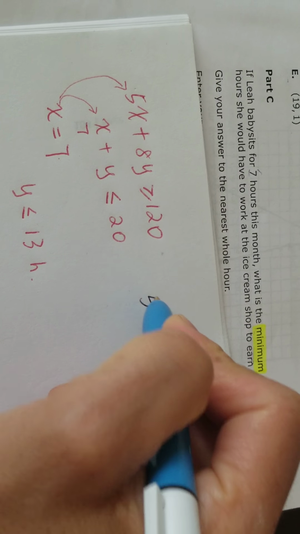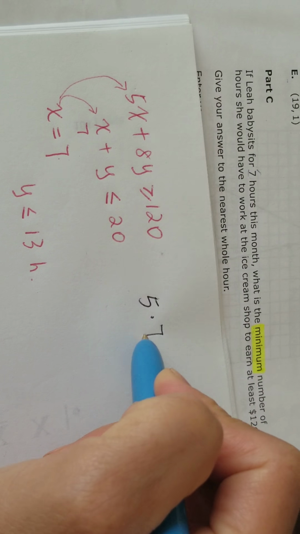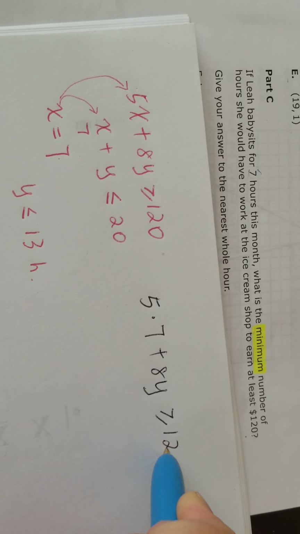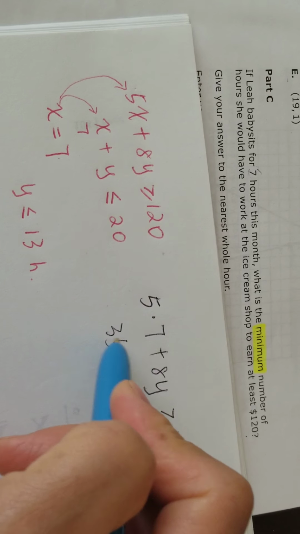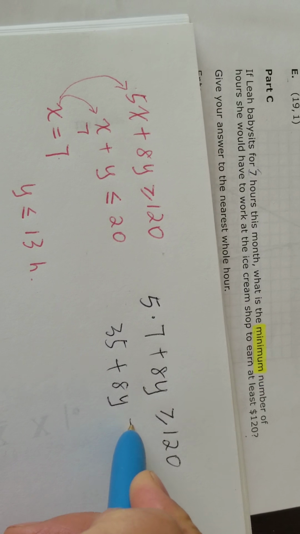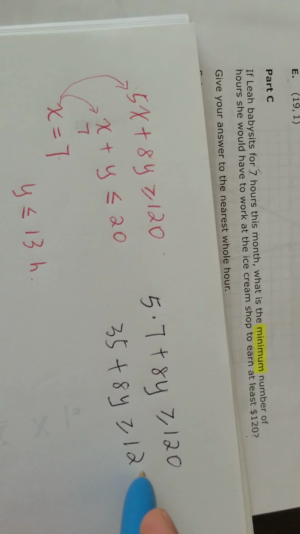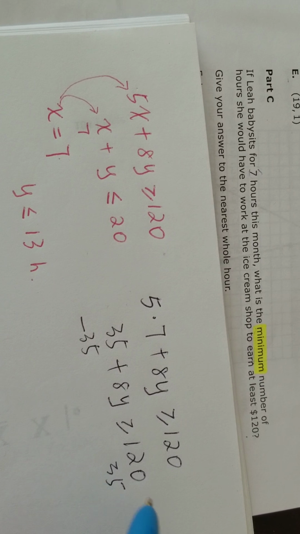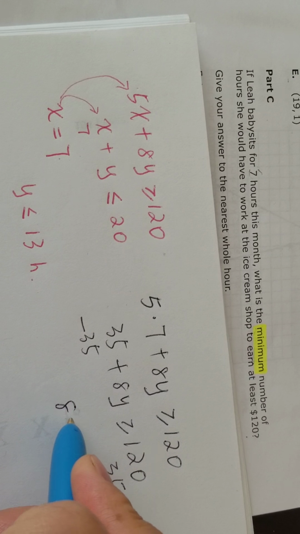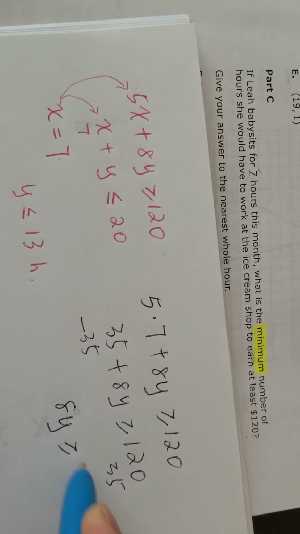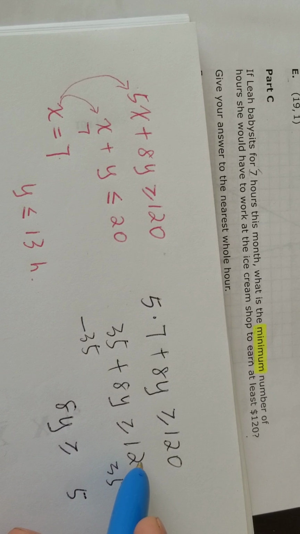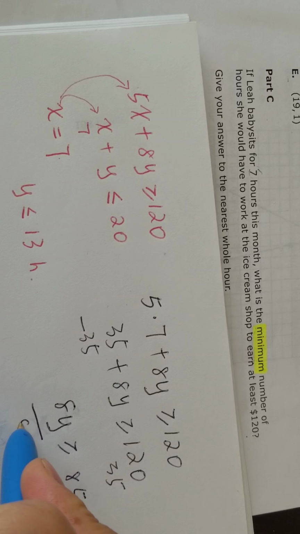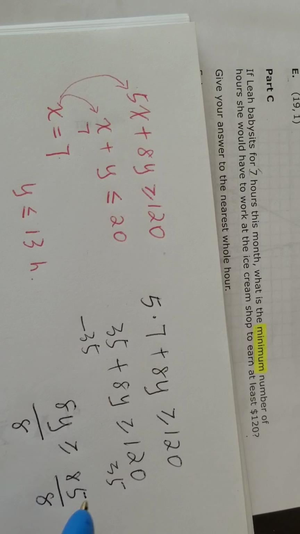We have 5 times 7 plus 8y must be greater than or equal to 120. 35 plus 8y must be greater than or equal to 120. So, subtract 35, the inverse operation, from both sides, and we have 8y must be greater than or equal to 85. Isolate y by dividing both sides by 8.